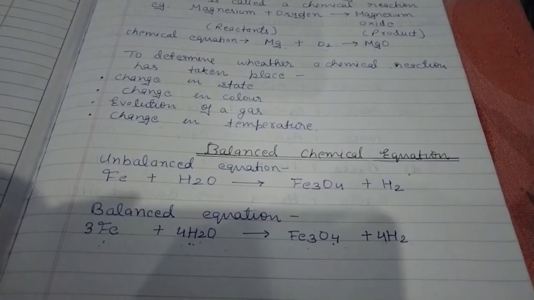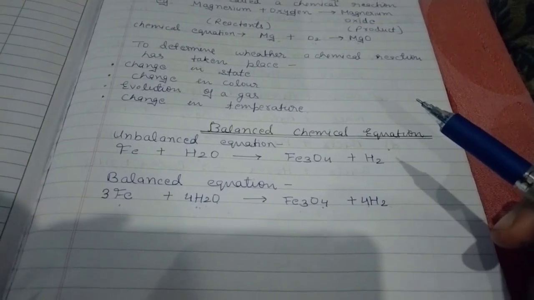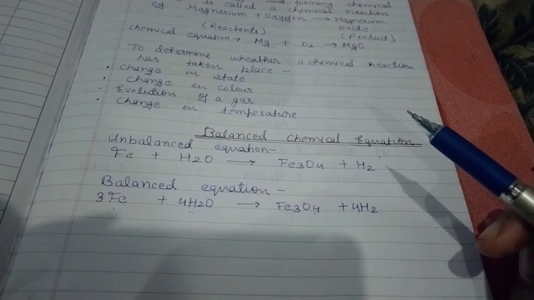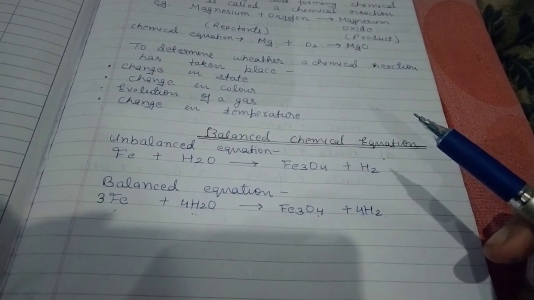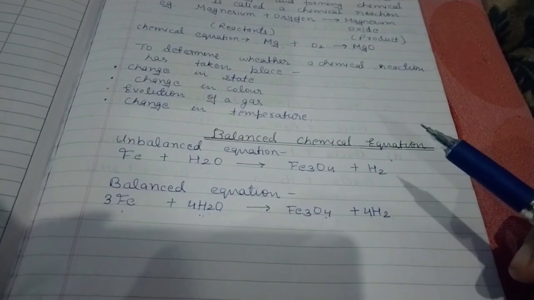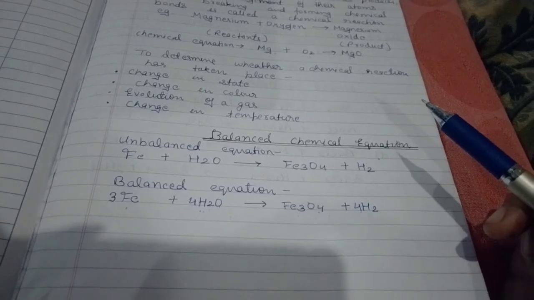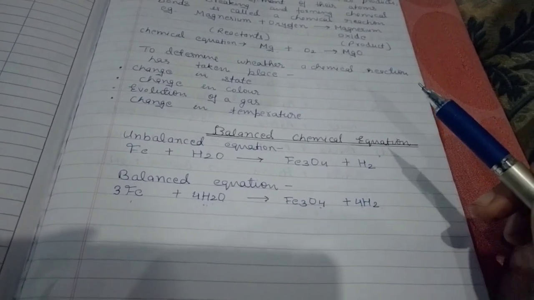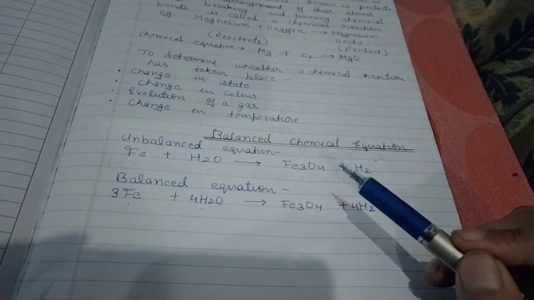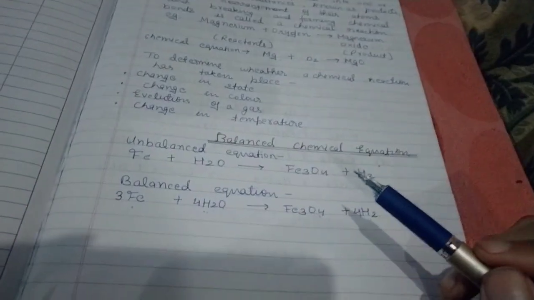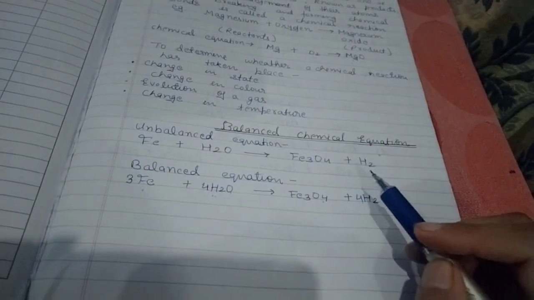Now we will see how a chemical equation can be balanced. First of all, you should know why there is a need to balance a chemical equation. I hope you all know the law of conservation of mass that you have studied in class 9, which states that mass can neither be created nor be destroyed in a chemical reaction. That is, the total mass of the element present in the product of a chemical reaction has to be equal to the total mass of the element present in the reactant. In other words, the number of atoms of each element remains the same before and after the chemical reaction.